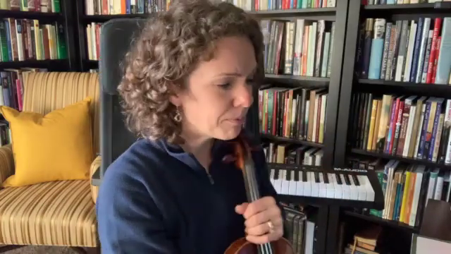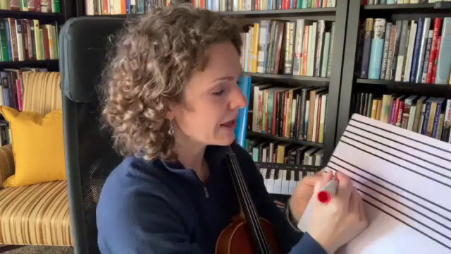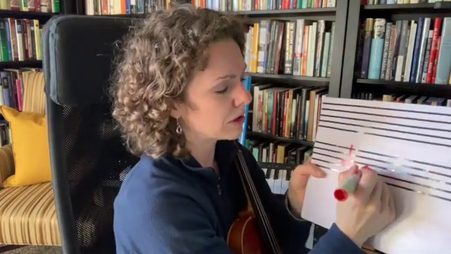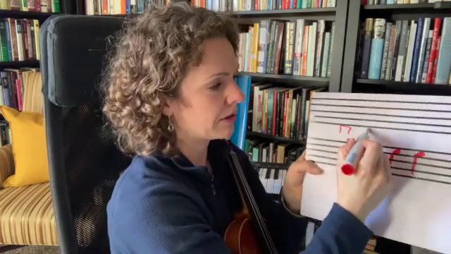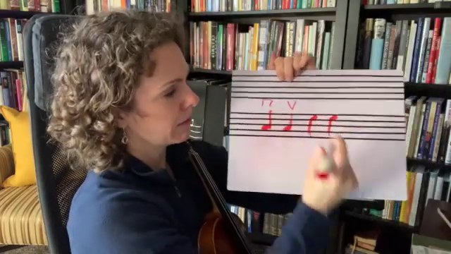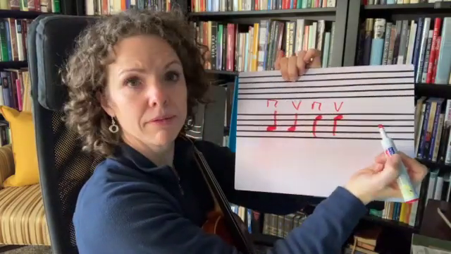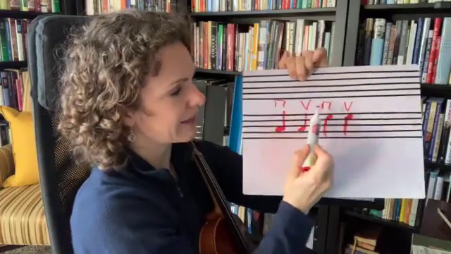So for an exercise, what I'd like for you to do is, I wrote out the first line of Twinkle, Twinkle, Little Star. I want you to practice writing those bow marks in. So practice drawing down bows and up bows, the symbol for that, on the paper over each note, and make sure it's the right one. So we have our first quarter notes here. So it's gonna go down, up, down, up. So you're just gonna write that over that way.